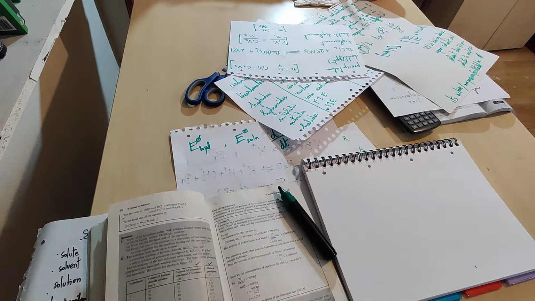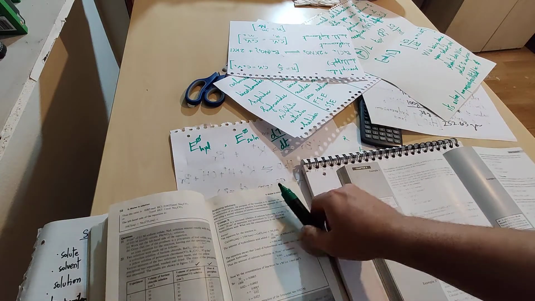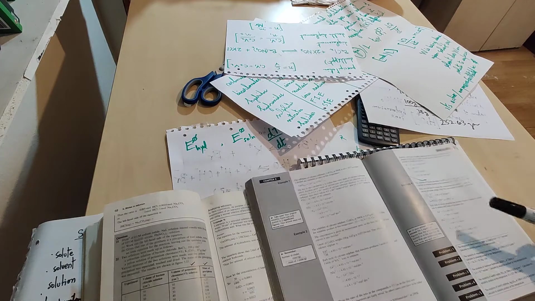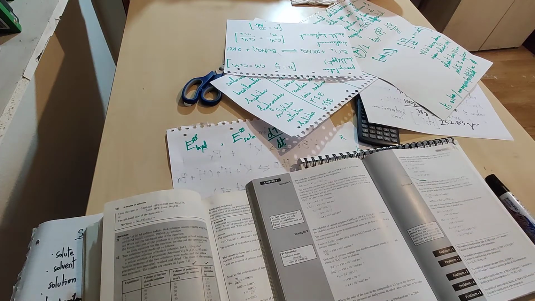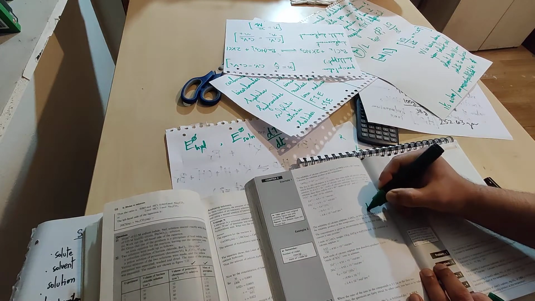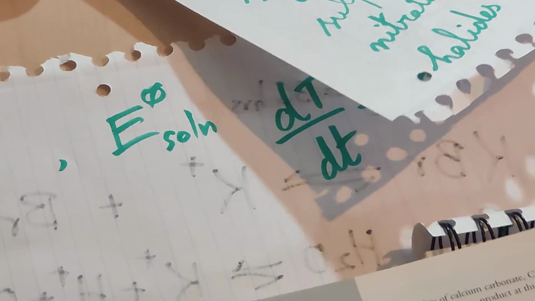Now, that all links onto solubility product. The solubility product, again, this is molality. This is what I was talking about. This is molality.